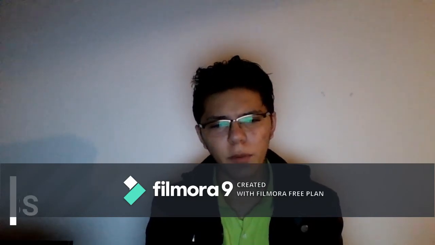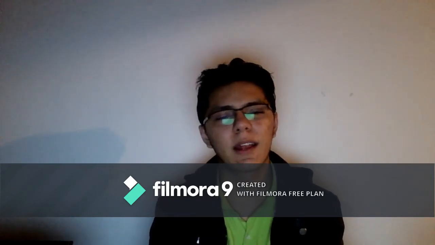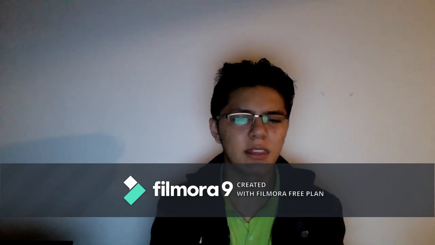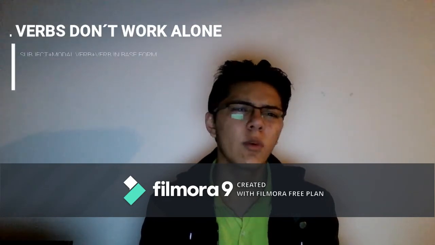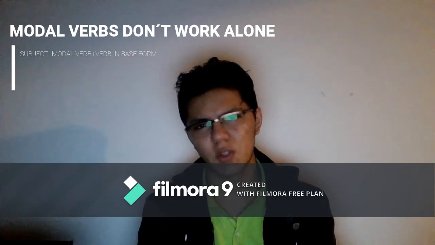We continue with the modal verbs. Modal verbs are auxiliary verbs that cannot function as main verbs, unlike the auxiliary verbs be, do, and have that can function as main verbs. Modal verbs express modality, ability, possibility, need, or other conditions. We use them for the future and the conditional. As complementary verbs, modal verbs don't work without another verb. This other verb always comes after the modal verb and is in the base form, the infinitive without to.